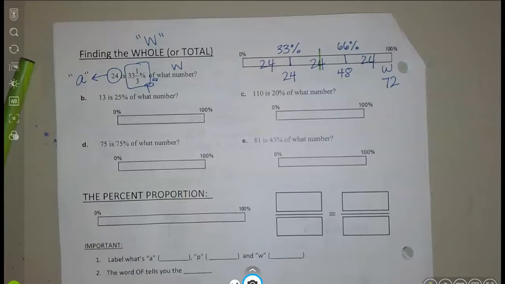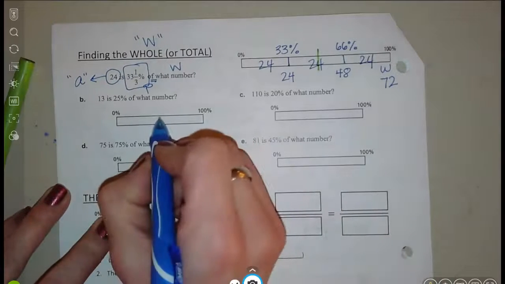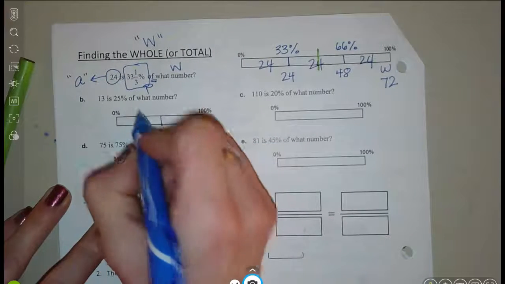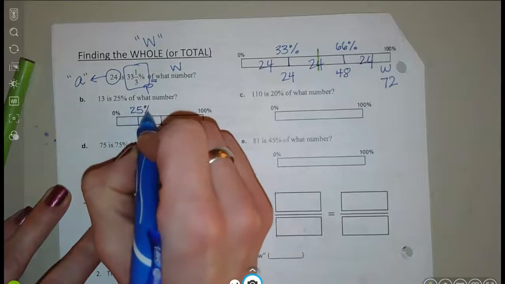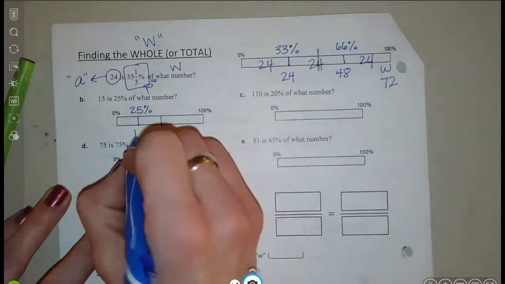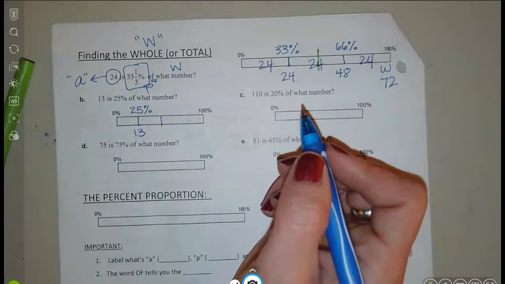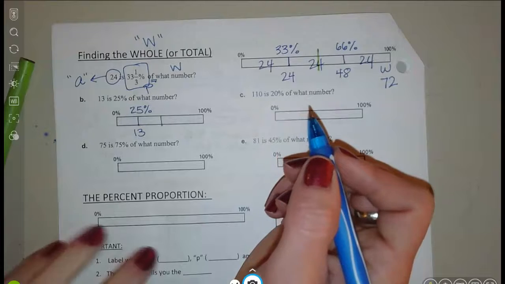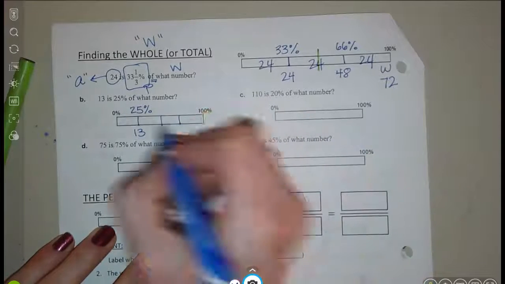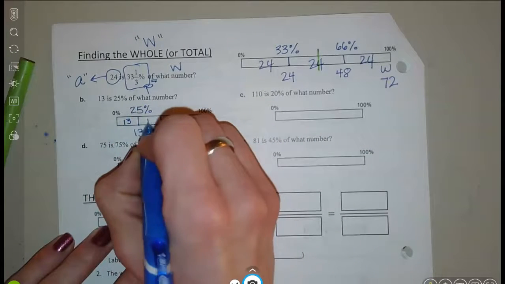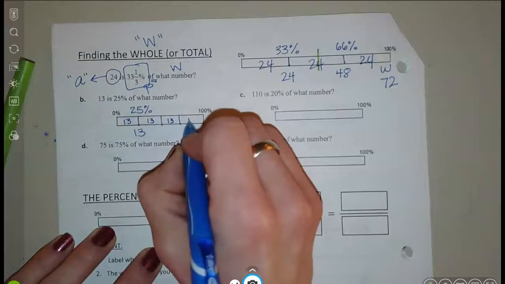Okay? All right, let's do one more. 13 is 25% of what number? Well, let's find, here would be 50%, here would be 25%, and that's 13. Do you know 25%? Is that a fraction we know? What fraction? 1/4. Yeah, so that means there's 4 equal pieces here. 13, 13, 13, 13. What's your whole?